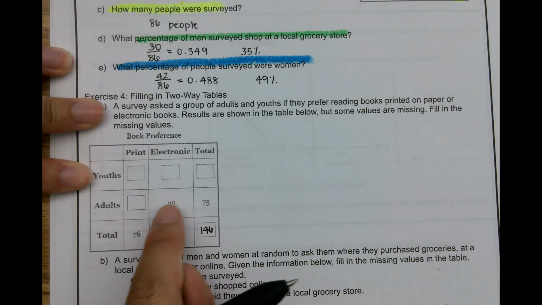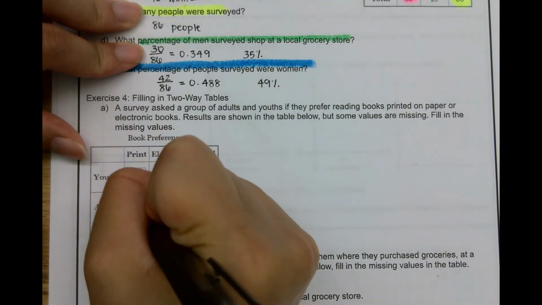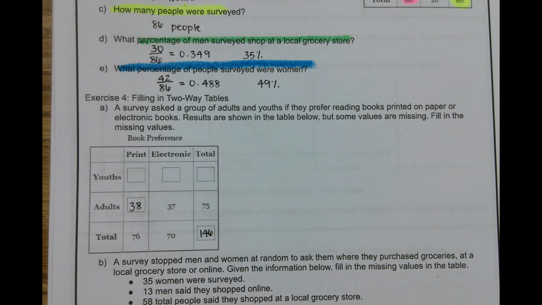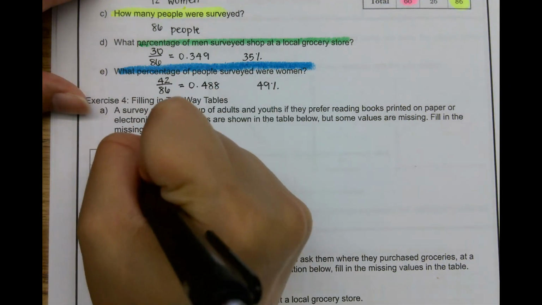37 prefer electronics. There were 75 adults total. If I do 75 minus 37, that will give me 38, right? And so that's how I get the total amount of adults. So it's going to be 75 minus 37, 38. Then here, same thing. If there was total, all of the people, 76 of them prefer print. 76 minus 38, I get how many youths there were. 76 minus 38 is 38.